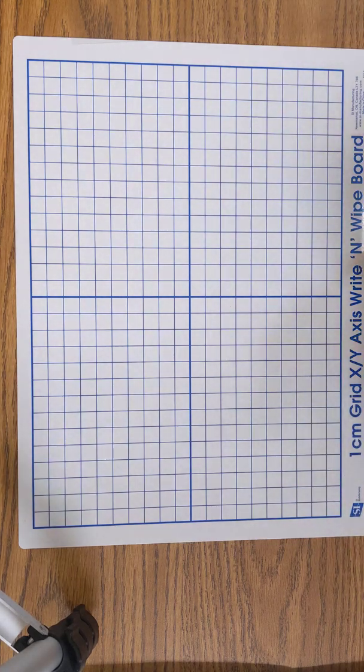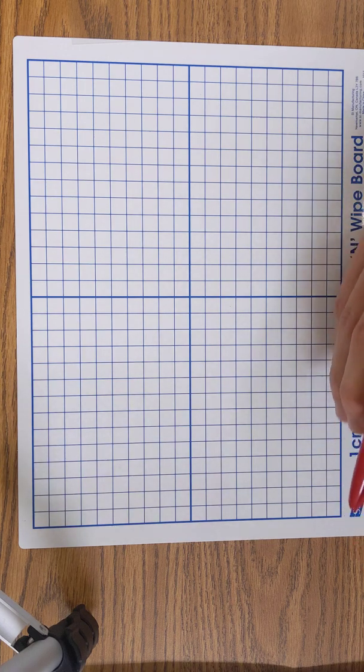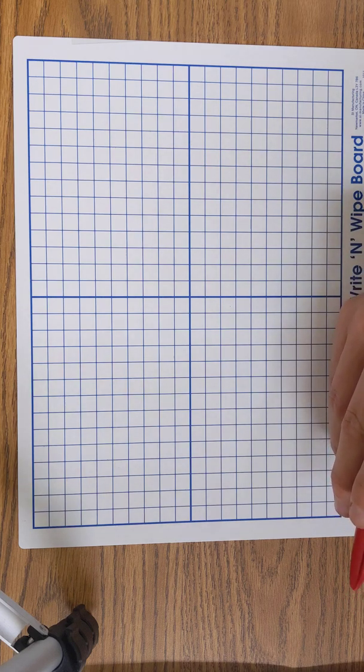Today we're going to talk about something a little bit different. Today we're talking about congruent triangles. How can we tell if two triangles are the same? How can we tell if they have the same side lengths and the same angles?